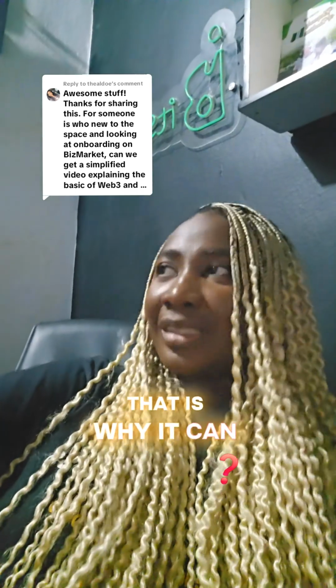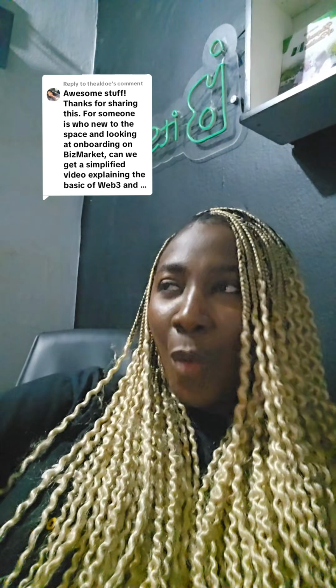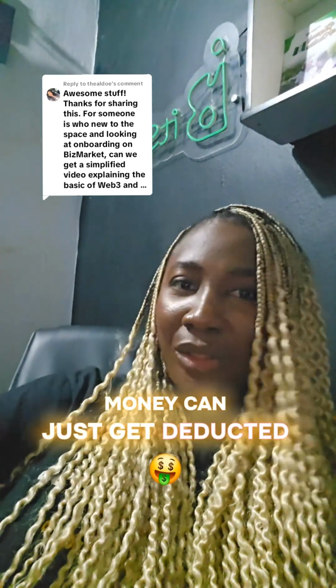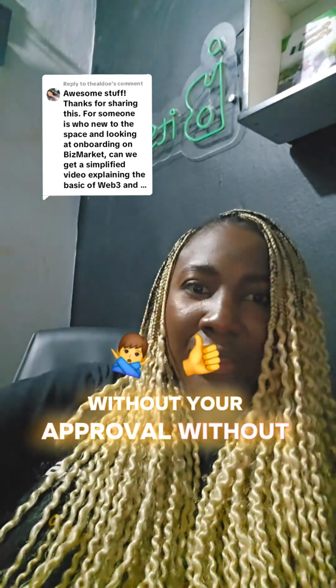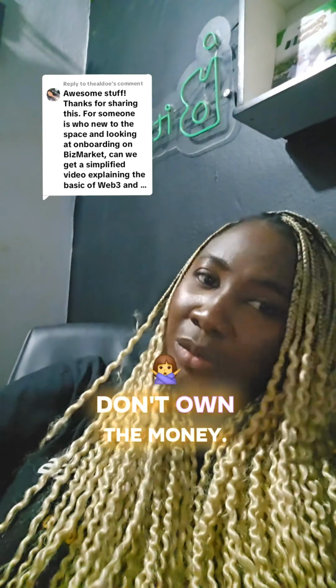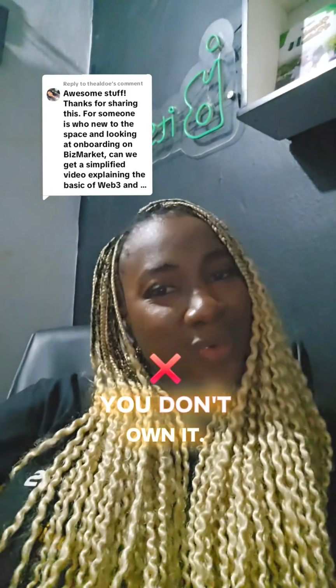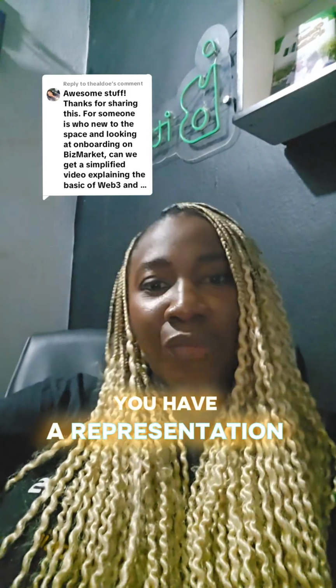That is why your money can be deducted. Money can just get deducted from your account without your permission, without your approval, without anything, because you actually don't own the money. You don't own it. You have a representation of ownership.